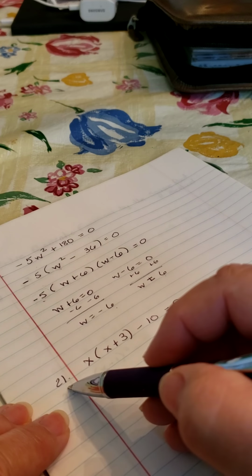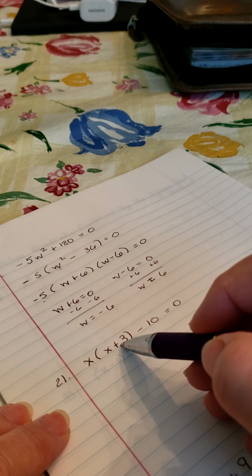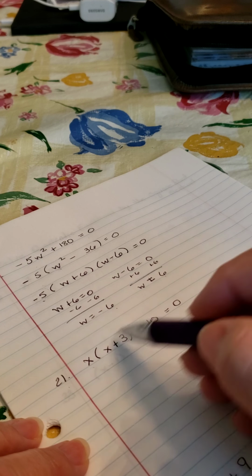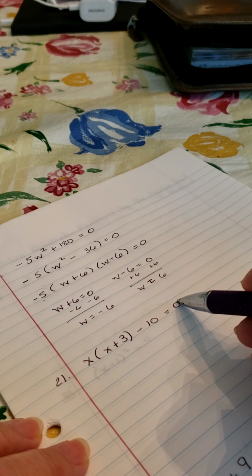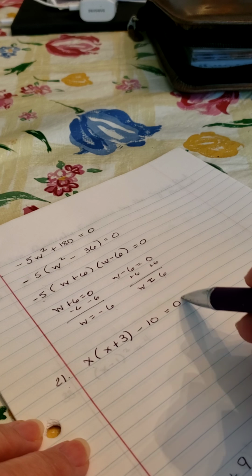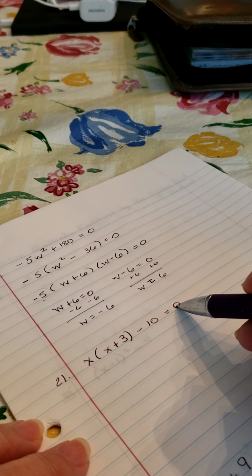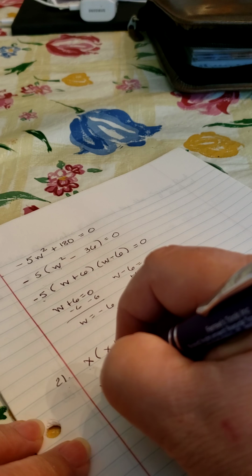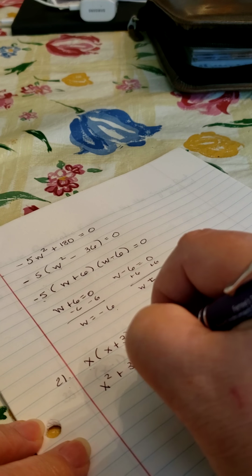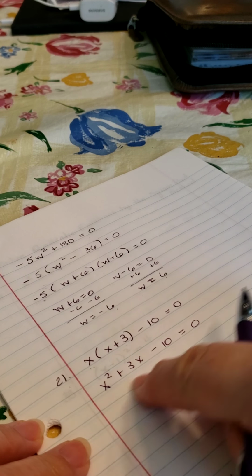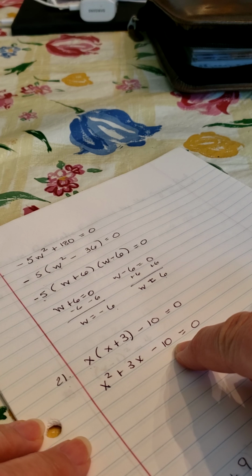All right, in number 21, it kind of looks like it's factored, but this -10 is not included. And if we add 10, that doesn't work because our zero product property requires that this side be 0. So what we're going to need to do is to distribute this, get x squared plus 3x minus 10, and then refactor it using all 3 terms.